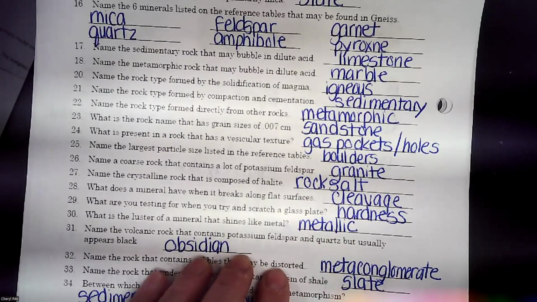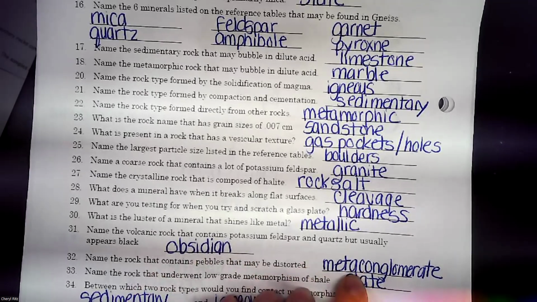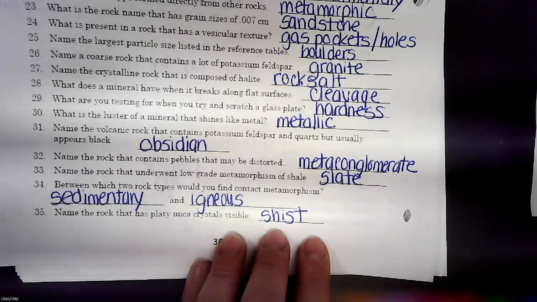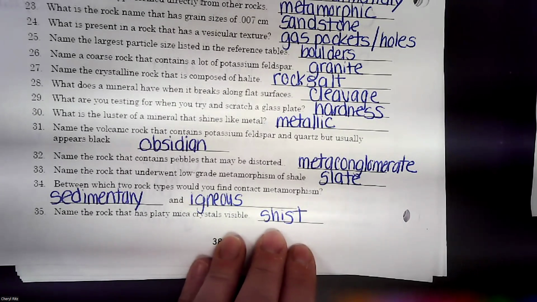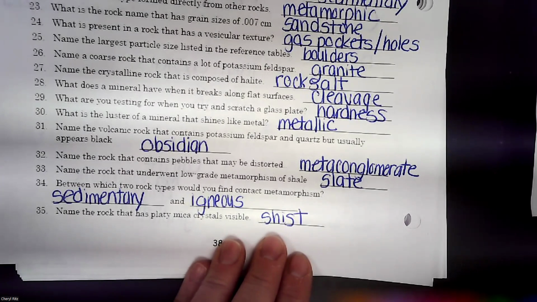Contains potassium feldspar and quartz, but usually appears black, is obsidian. Distorted pebbles is metaconglomerate. Low-grade metamorphism of shale is slate. You would find a layer of contact metamorphism in between a sedimentary and an igneous rock. And I couldn't leave out my favorite, piece of schist has platy mica crystals visible. I know that was super fast, but were there any you got wrong and would like me to double check or go over?